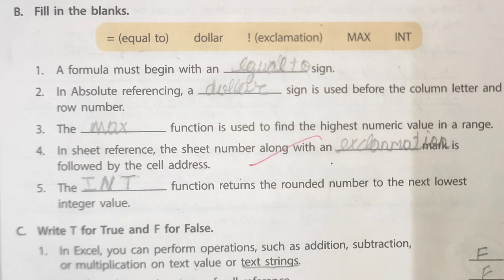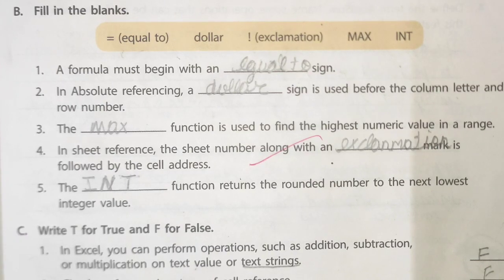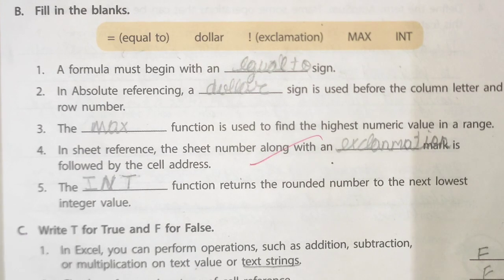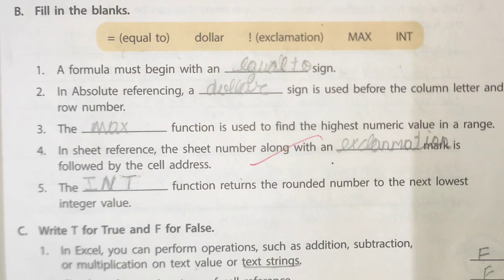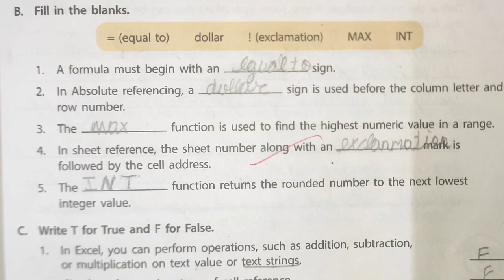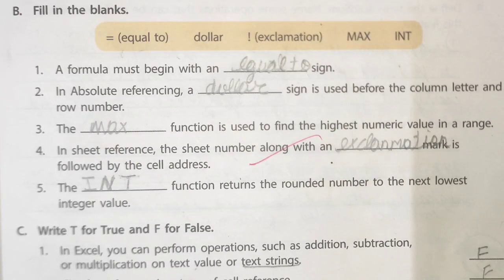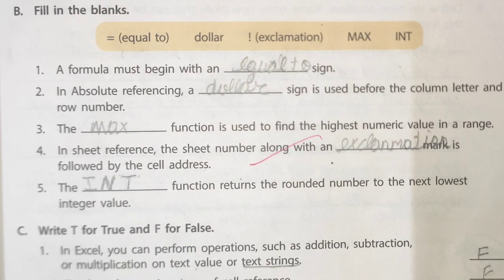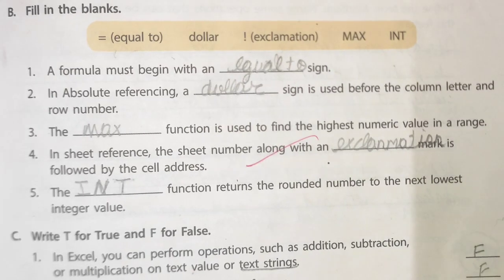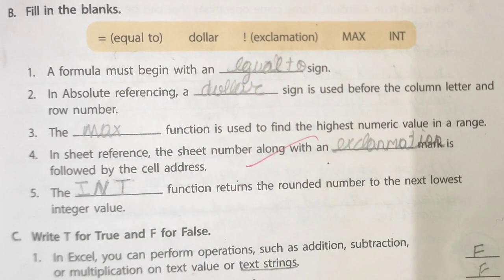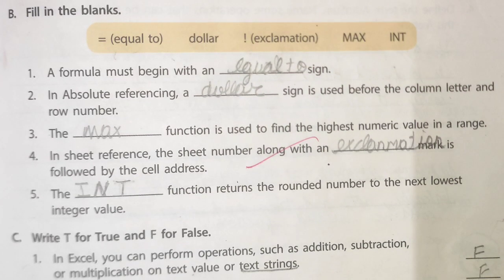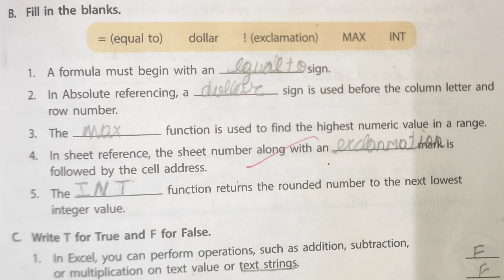Part B, fill in the blanks. First, a formula must begin with an equal to sign. Second, in absolute referencing, a dollar sign is used before the column letter and row number. Third, the max function is used to find the highest numeric value in a range. Fourth, in sheet reference, the sheet number along with an exclamation mark is followed by the cell address. Fifth, the int function returns the rounded number to the next lowest integer value.